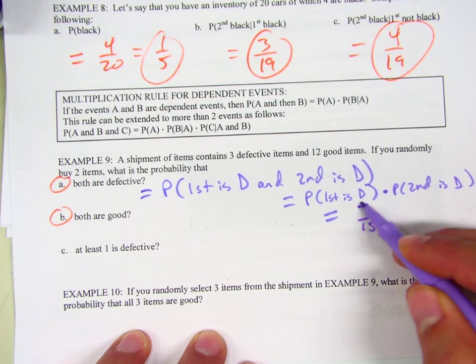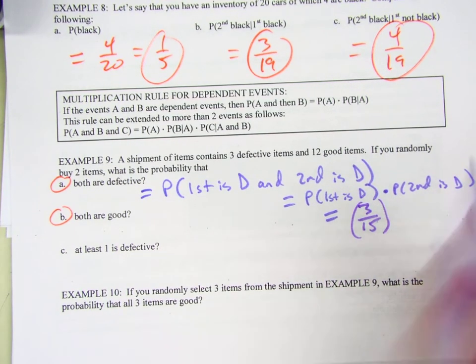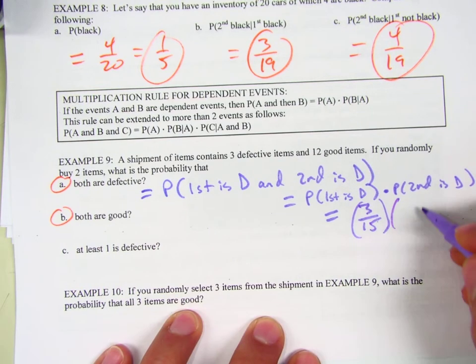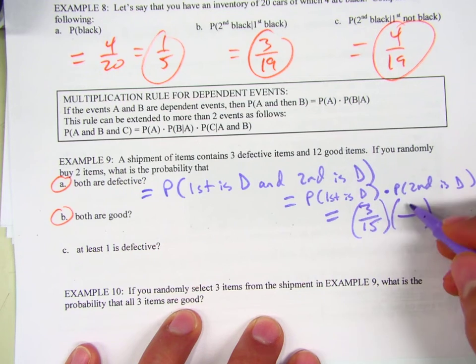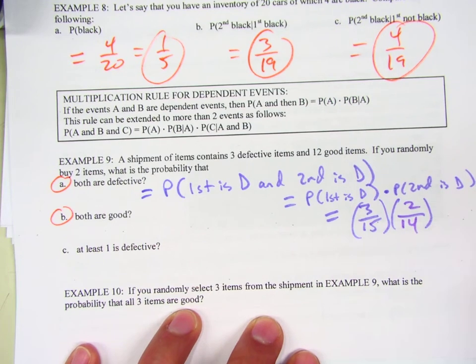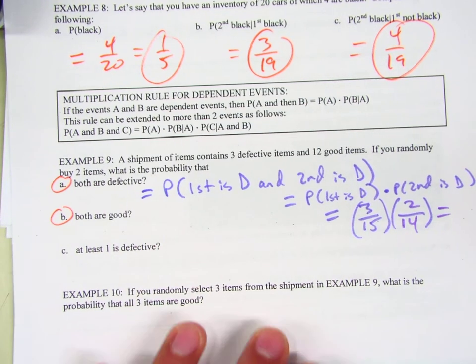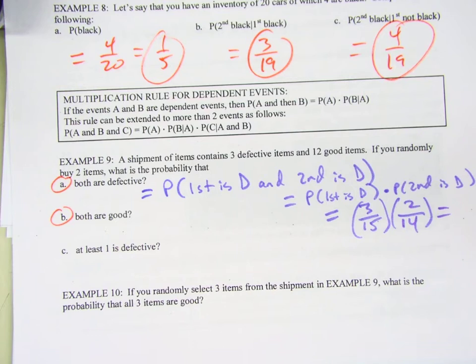3 out of 15. Now, we're buying 2 items. I'm not returning the item and putting it back in the mix and then potentially buying it again, right? So when I buy the second item, how many defective items remain? 2, and there's 14 total. Why is it 14? Because you already bought one. Oh, you take it. Oh, okay. Does that make sense? Yeah.